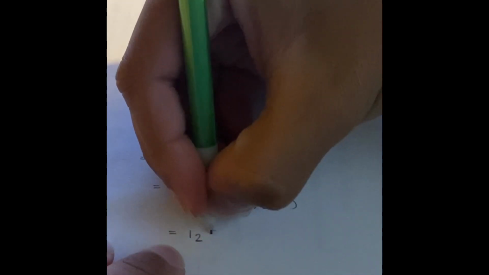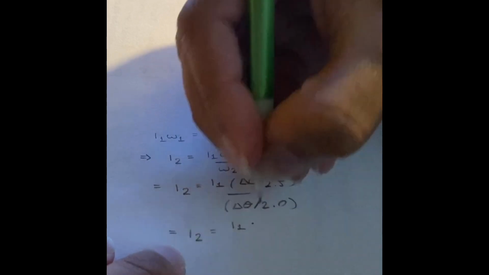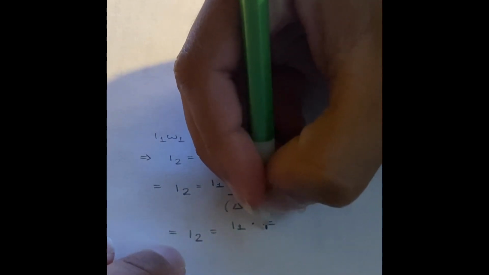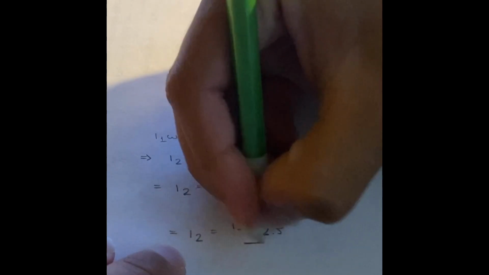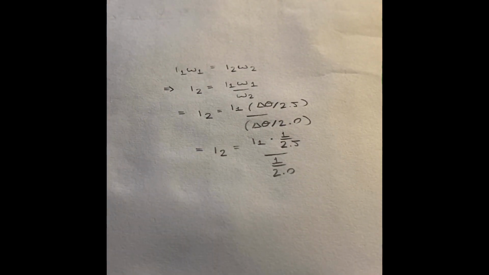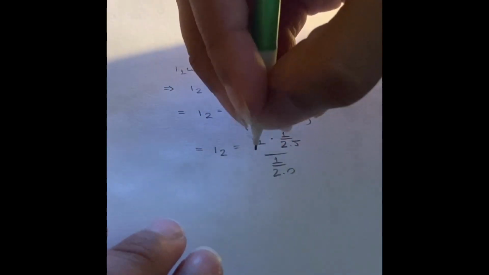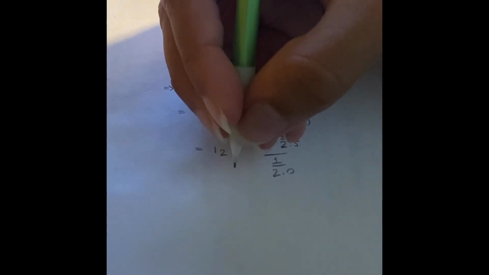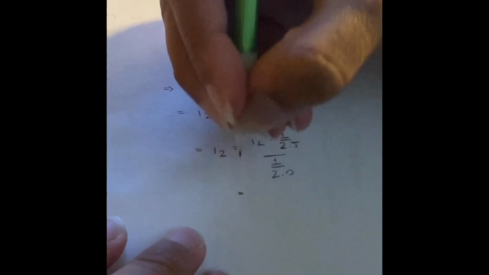This leaves us with the following. This simplifies to 4/5 I2, or 4/5 I1 actually.